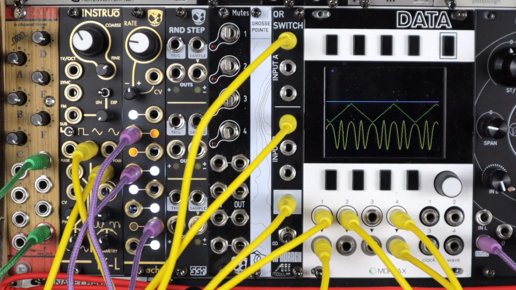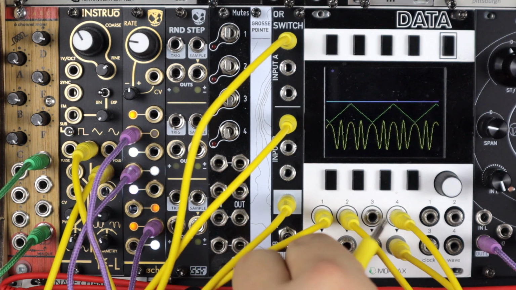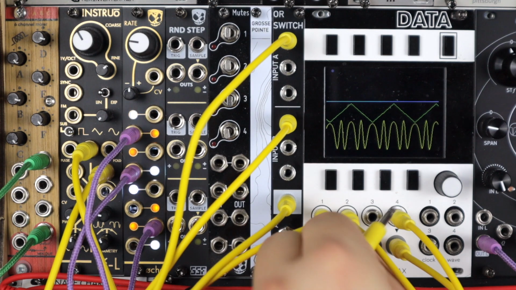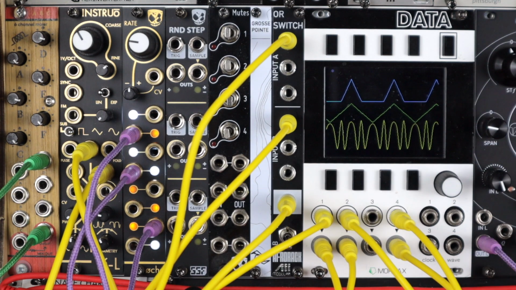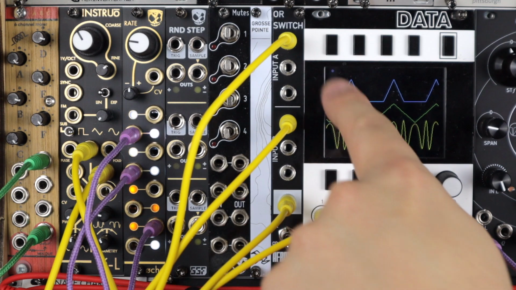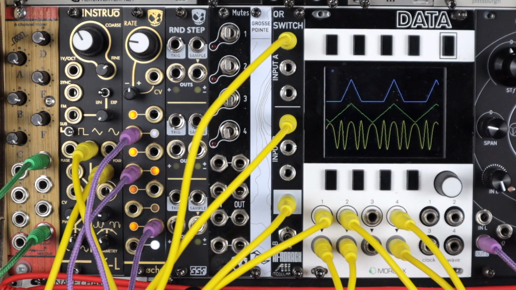So here's an audio signal, but this would apply to modulation as well. And this is a green trace on data. Just a low-pitched triangle wave. If I flick over to the version that is coming out of the OR switch, that's the blue trace on data there, and we can see it comes up positively and then clips. There's no negative signal. It's also quieter, and that's because it's lost half of its signal.